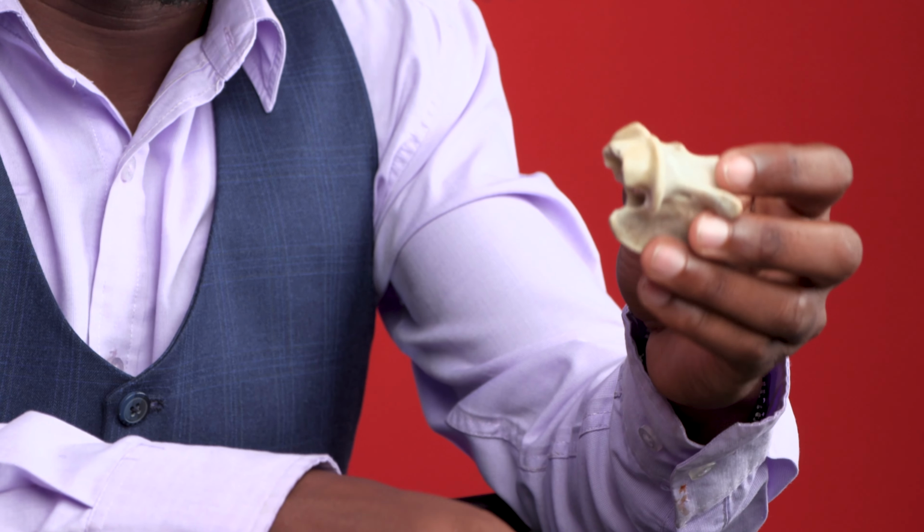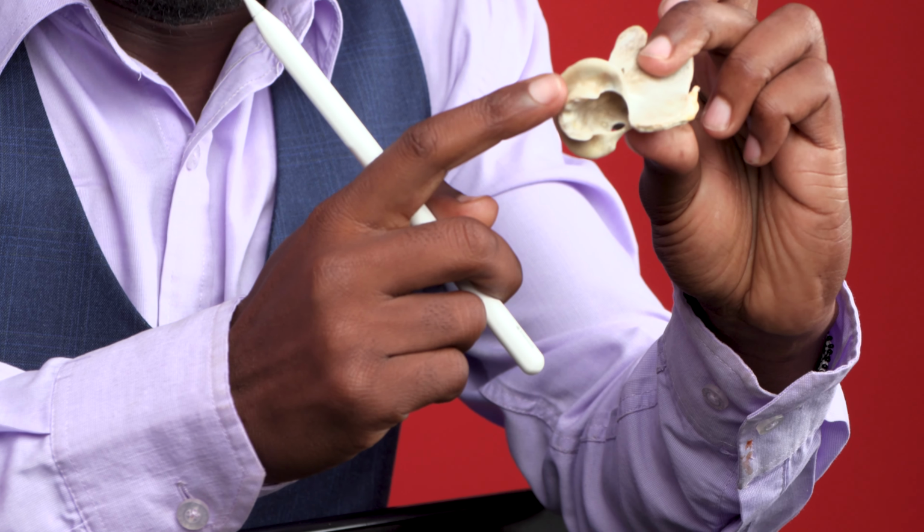That protrusion is what we call the odontoid process. Because the odontoid process is for articulation with the atlas, that tells you that this is the anterior side of this bone, because it is the one that faces the head, the one that will articulate with the atlas above it, towards the head.